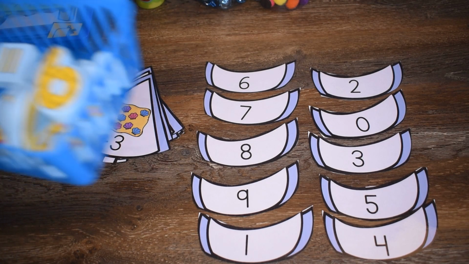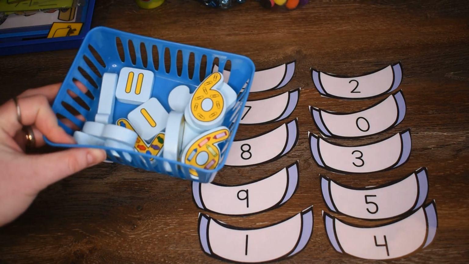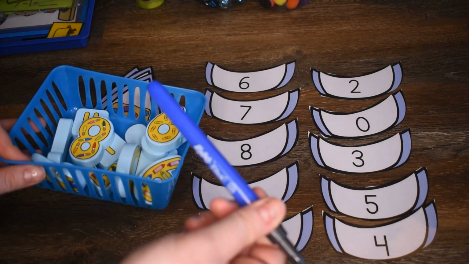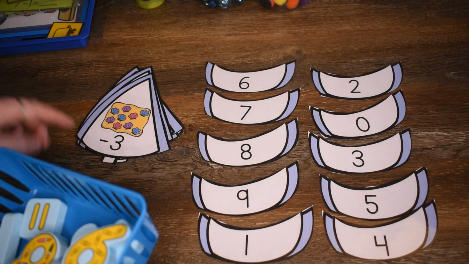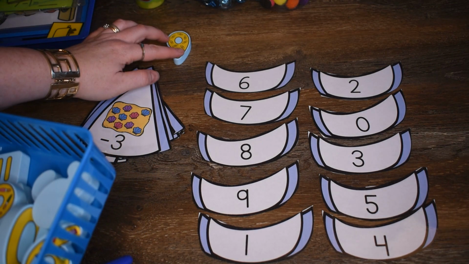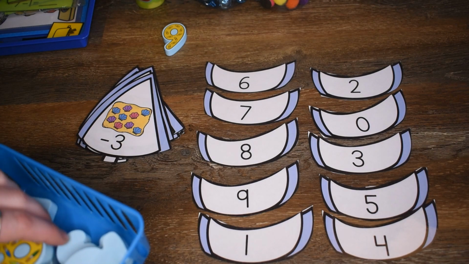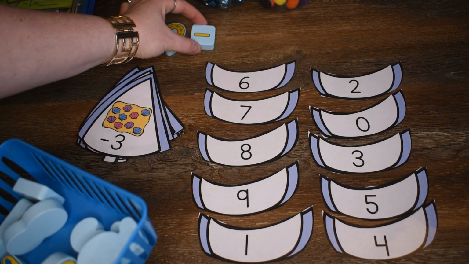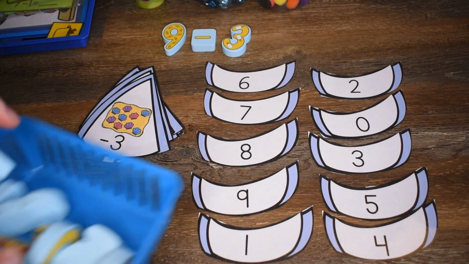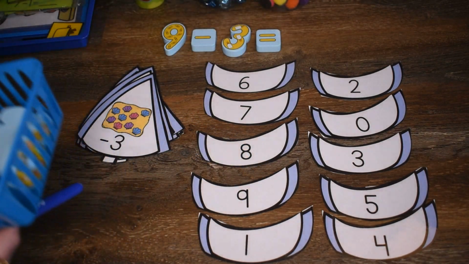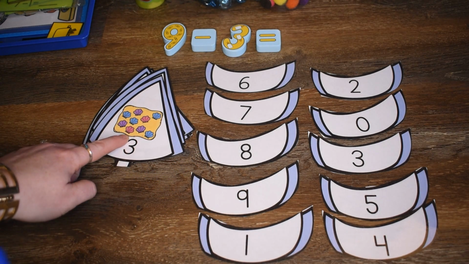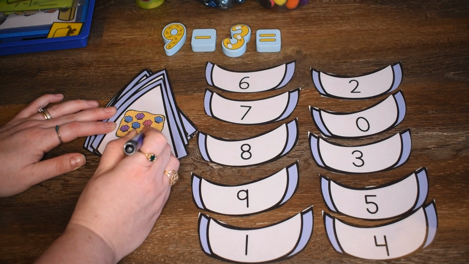Here I have my Melissa and Doug numbers again, those wooden numbers. You could use those, or you could just use a board and write it with a dry erase marker like this. But what I would have them do is after they count the shells, so there were 9 shells, they would find the number 9, put it down, and then there's a subtraction here, minus. We're going to take away 3, that's what the card says, so we'll put our 3, and then this comes with an equals. And now we're going to actually take our dry erase marker and physically cross out 3 of the shells. 1, 2, 3.